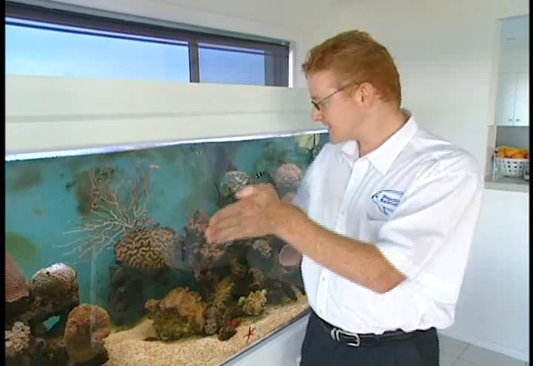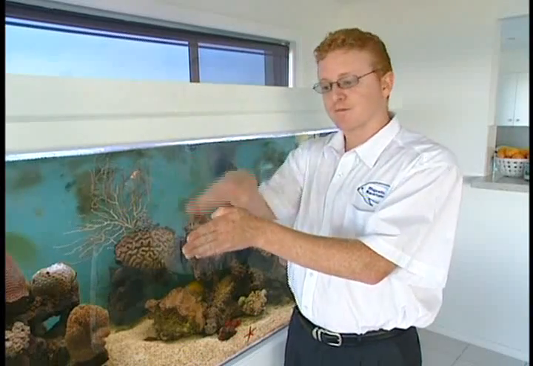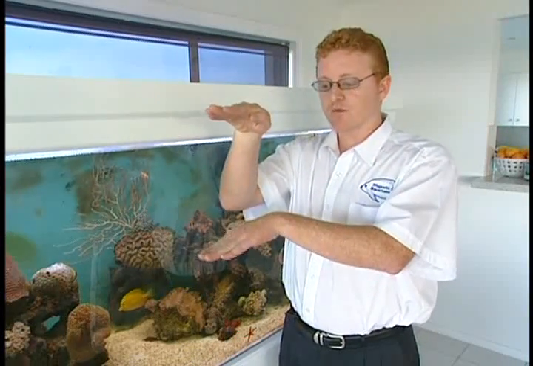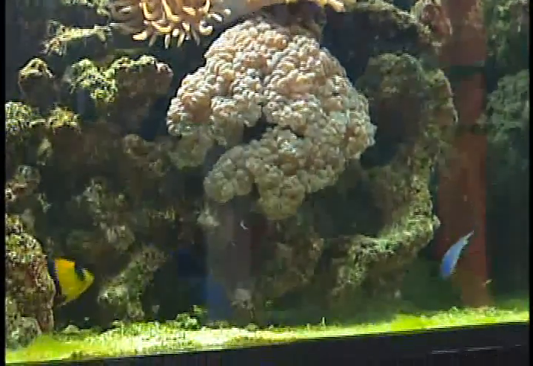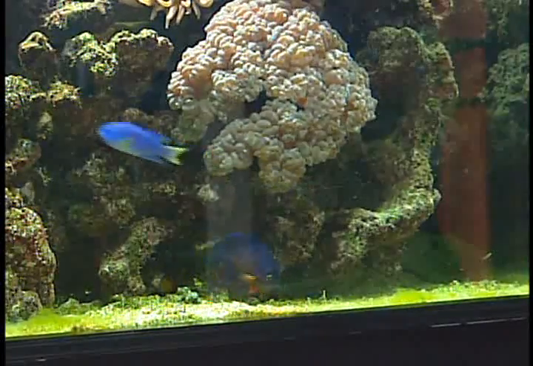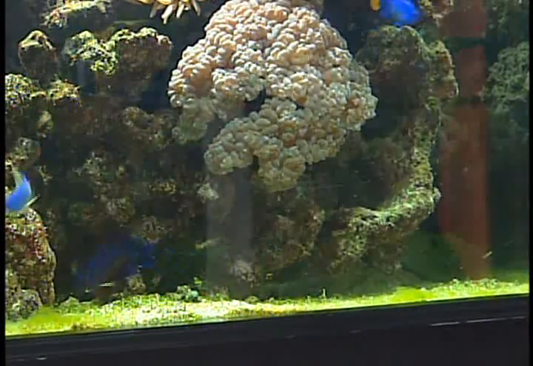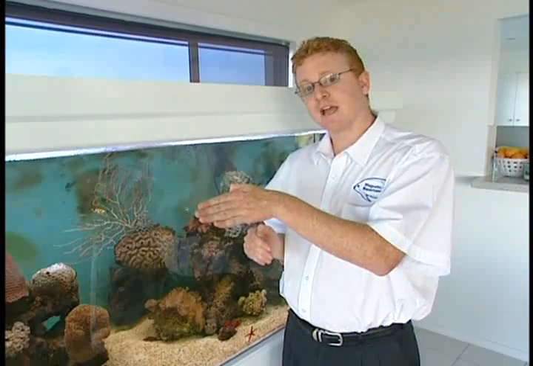So often I come and see big flat brain style corals. Now the light is coming from here, whereas in the wild the light would be coming from here, therefore maximising the amount of photosynthesis that coral can enjoy. If it's sideways, it's really not receiving enough light. Sure, it's fine for viewing, so therefore keeping that coral on about a 45-degree angle is really the way to go.